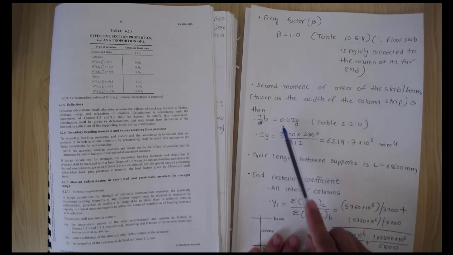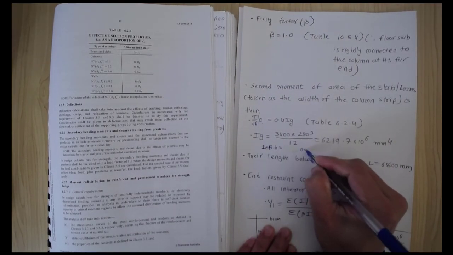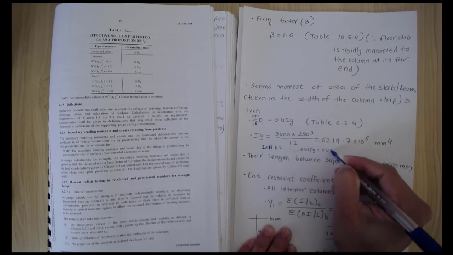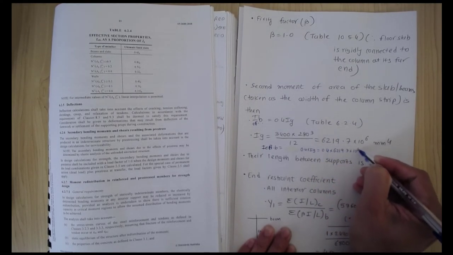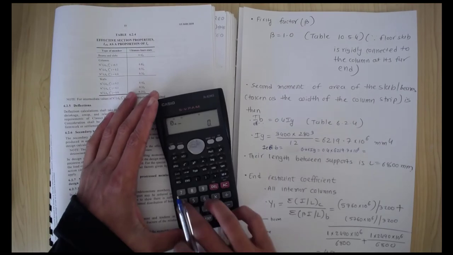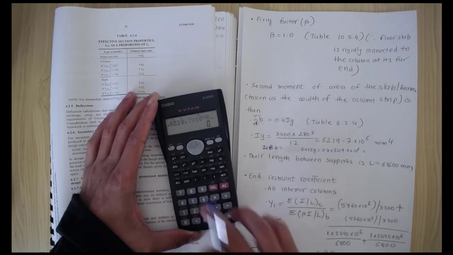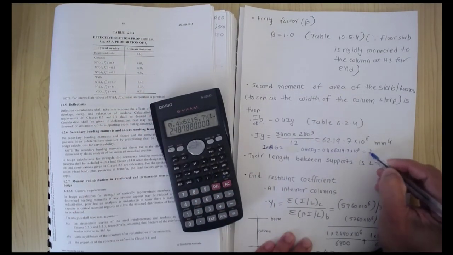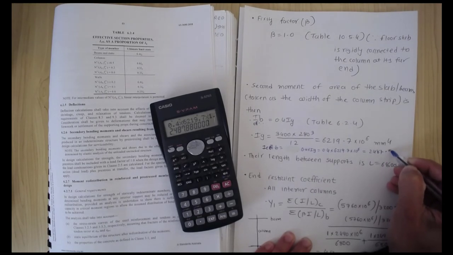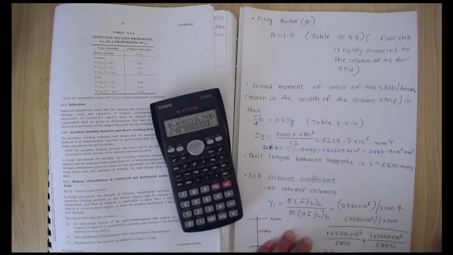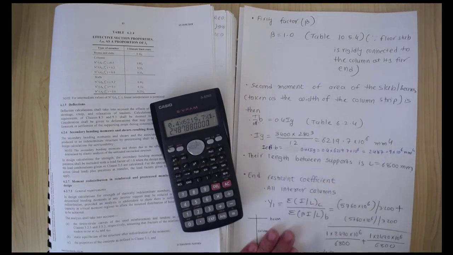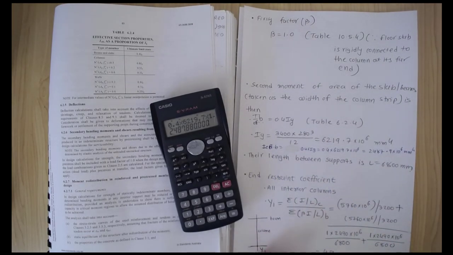If you substitute this value here, I effective equals 0.4 times Ig. So I have 0.4 times 6219.7 times 10 raised to 6. If I use the calculator, 0.4 times 6219.7 times 10 to the power 6 gives me the answer 2487.9 times 10 raised to 6 millimeter to the power 4. In the next videos, we're going to continue solving this example. Thank you.